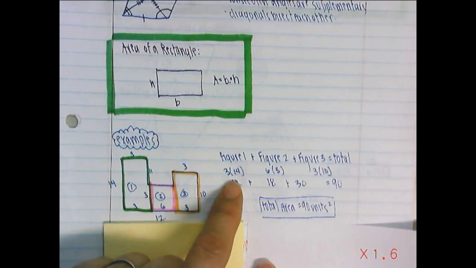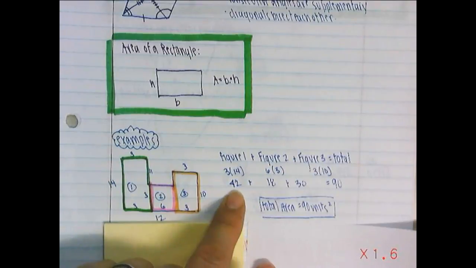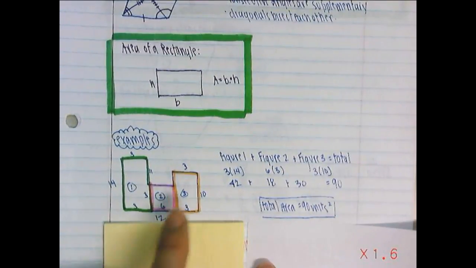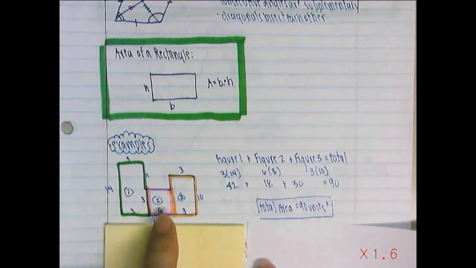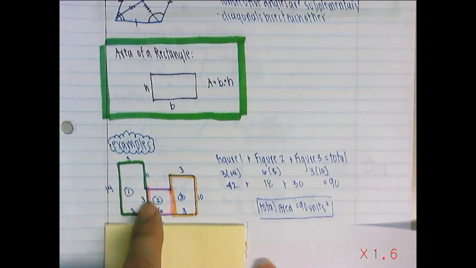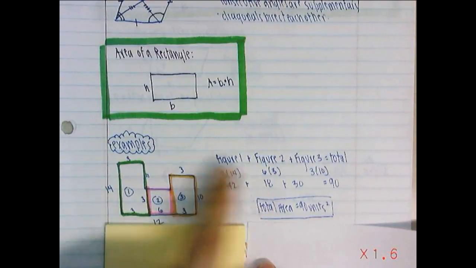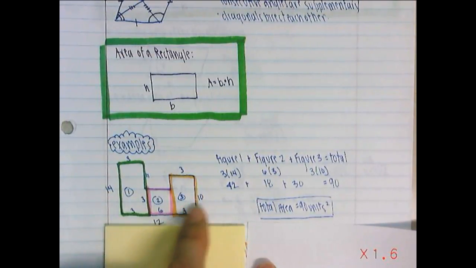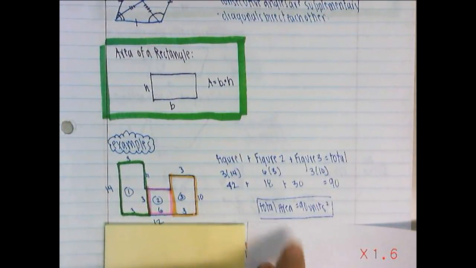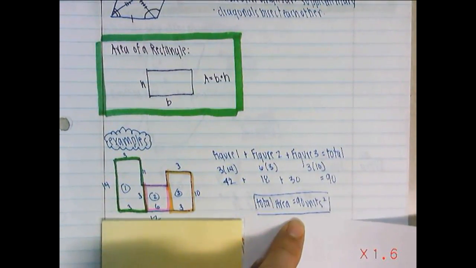So what I do is I find the area for this green one by taking the height times the base, which would be 3. So 3 times 14, and I'd get 42, right? And then I take this second figure, and I multiply the base times the height, which would be 6 times 3, and I get 18. Then I take this last figure, the orange figure, multiply the base times the height, and get 30. And I add them all together, and then I get the total area is 90 units squared.